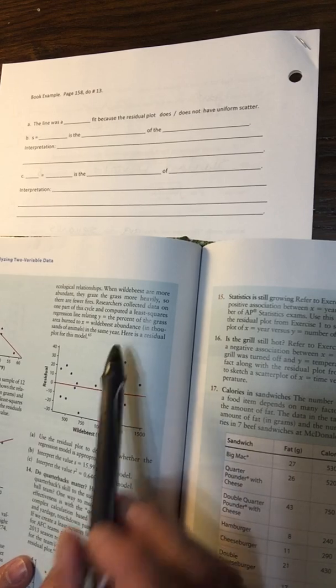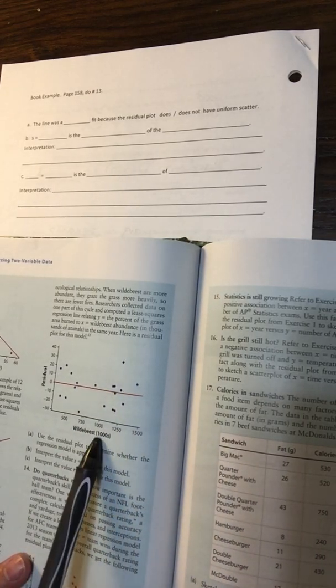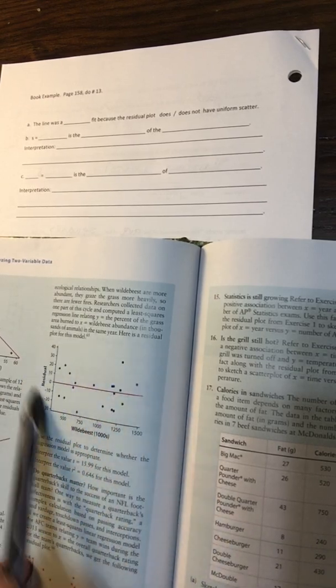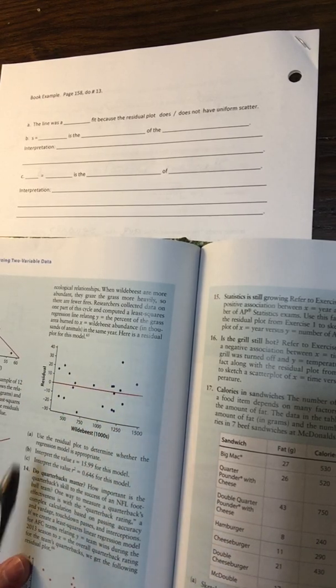In the same year, here's a residual plot for the model. So the wildebeest is the x, but they didn't give us wildfires. They gave us the residuals, and our job is to decide if the line was a good idea in the first place. Read part A.